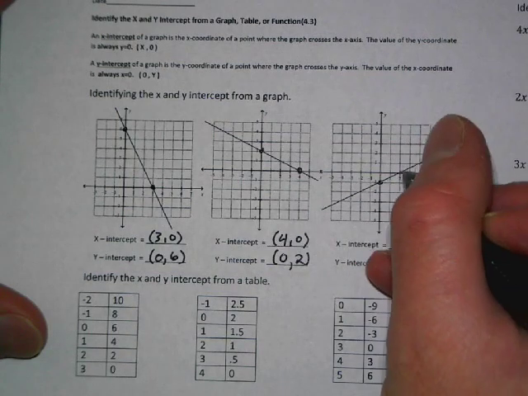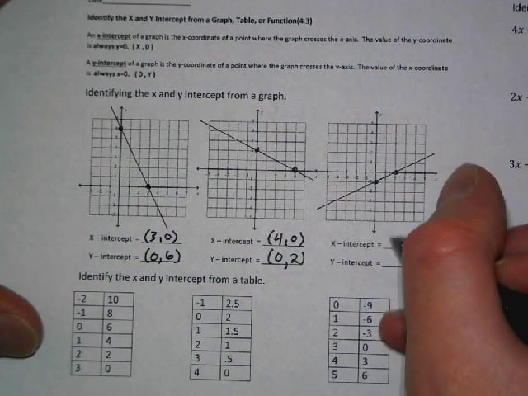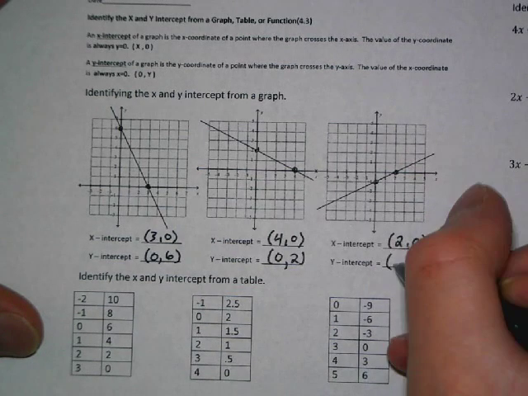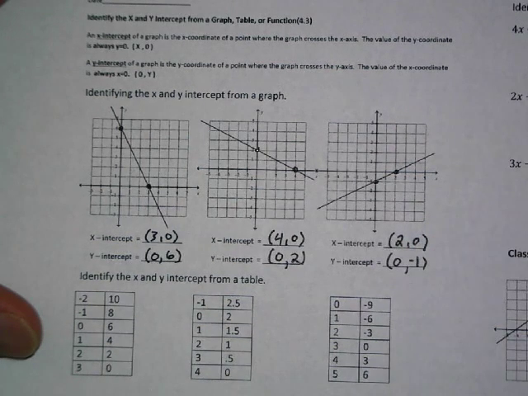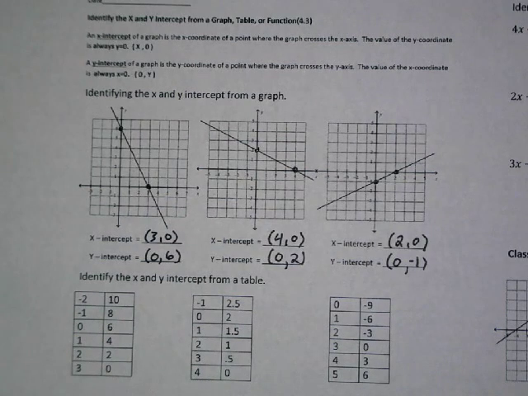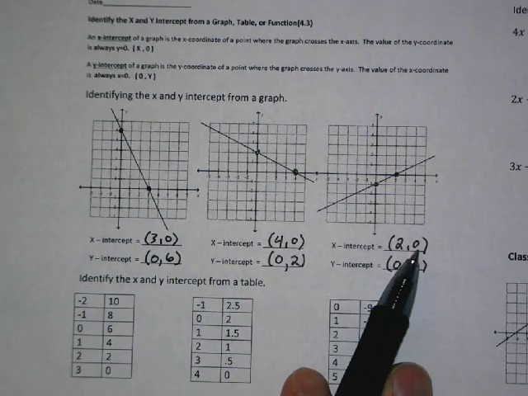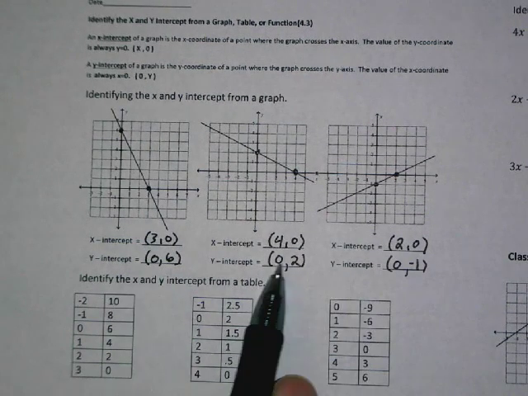And one more just like that. X-intercept here, 2, 0, and your y-intercept is at 0, negative 1. Okay, most common mistakes there is people just putting the zeros in the wrong spot when you're writing your point. So if you're writing your x-intercept, make sure the y value is 0. If you're writing the y-intercept, make sure the x value is 0.